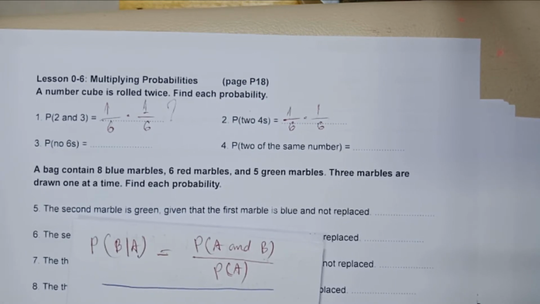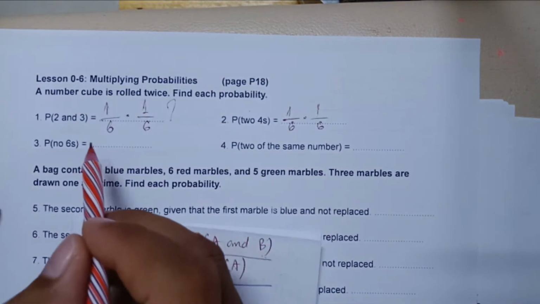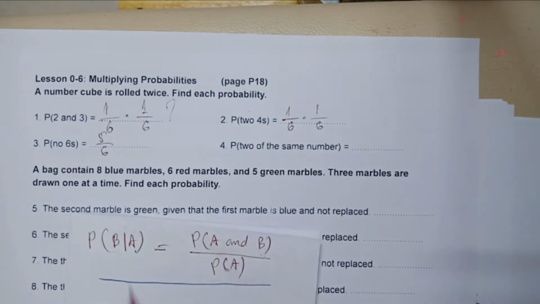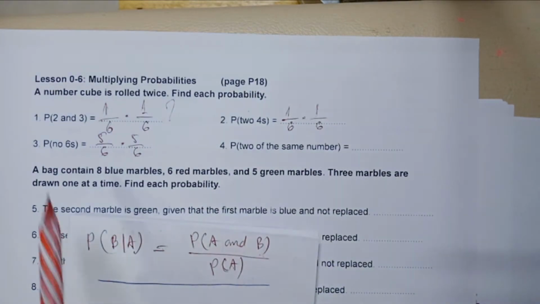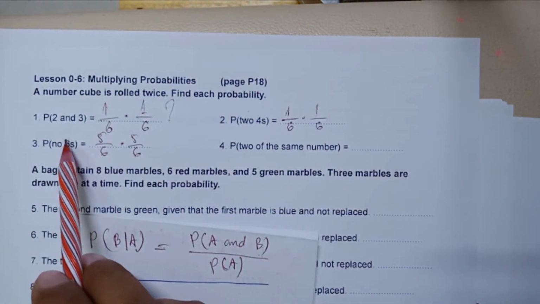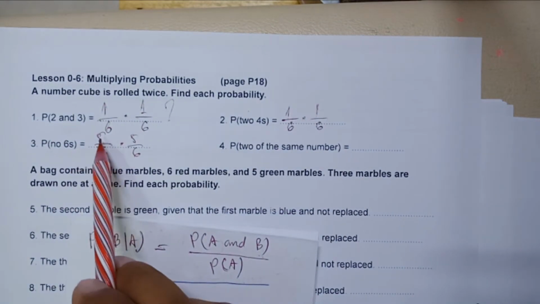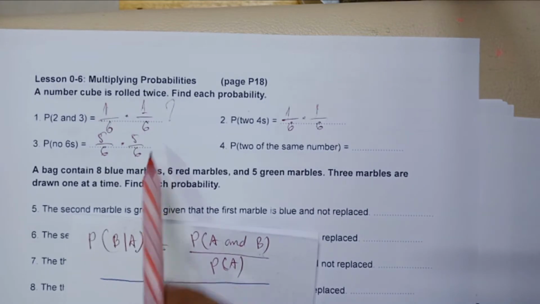Next, question number 3: no 6. Okay, which means you get any number but not number 6. So the first roll is going to be 5 over 6, and the second roll is going to be 5 over 6. You know why? Because it's any number but not number 6, so you have 1 through 5. So 5 over 6 multiplied by 5 over 6, you get 25 over 36.